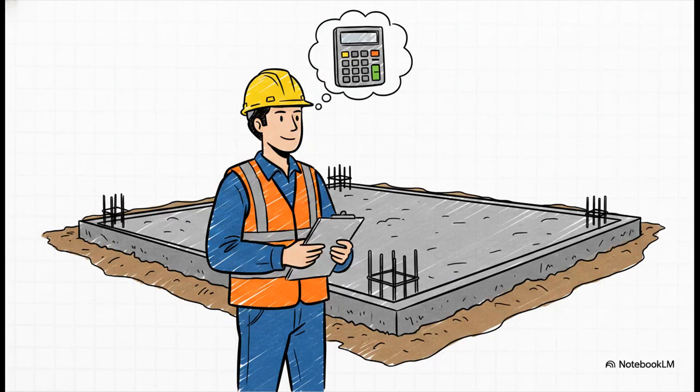Okay, let's put a face to this with a practical case study. Meet John. John has been tasked with pricing out a project, specifically laying the foundation for a structure we're just going to call Building ABC. We're going to shadow John step by step today to see exactly how this complex estimation is actually done.